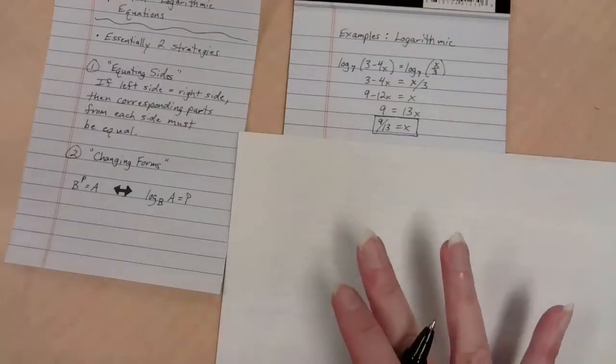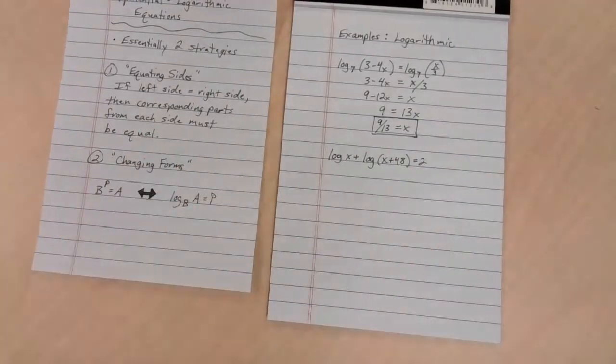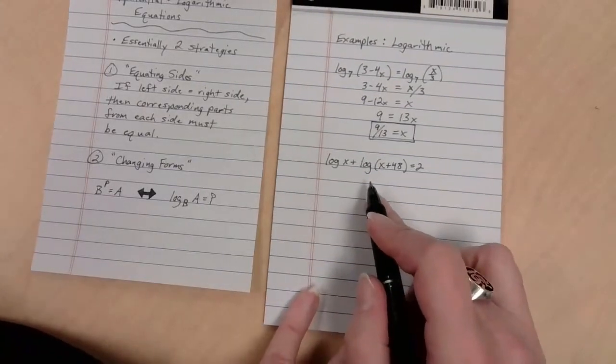Alright, so here we go. Last example. It's a doozy. Are you still paying attention? This is not the time to tune out, people. Not the time to tune out at all. Okay, so here we go. What the heck is this?